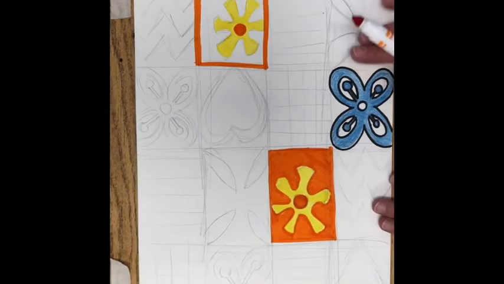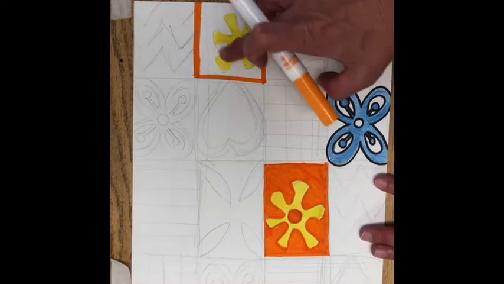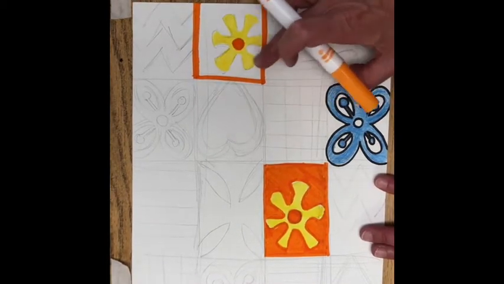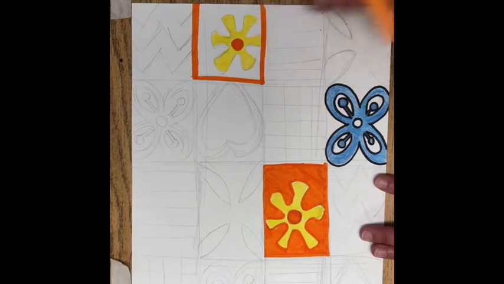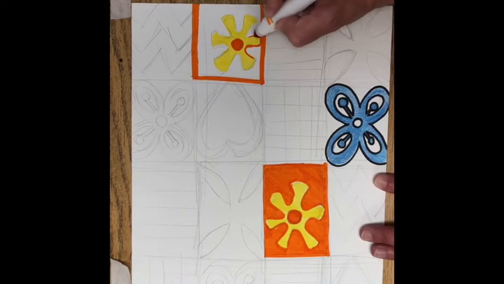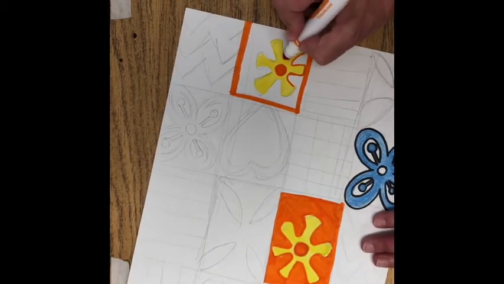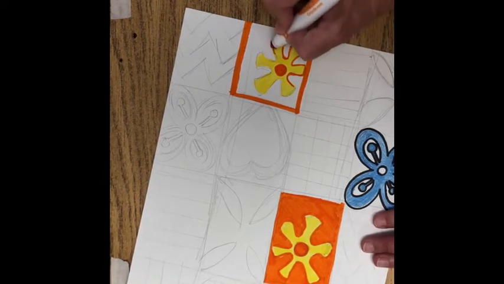When I'm using marker, I like to use the lighter colors first. So you'll notice, like in the spiderweb design here, I used the yellow first, and I made that. And then once I'm done with that, I'm going to go around with my darker color, and I'm just going to outline it. And that's going to help me be able to fill in around it.